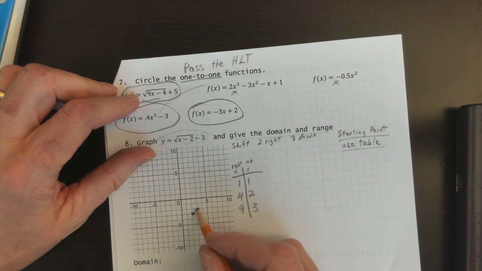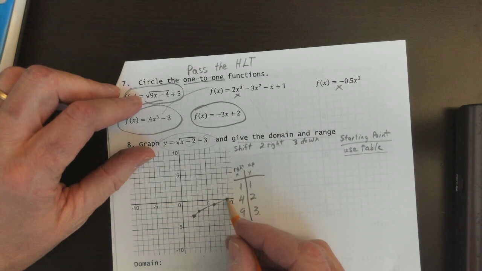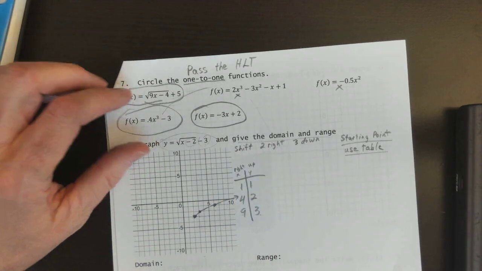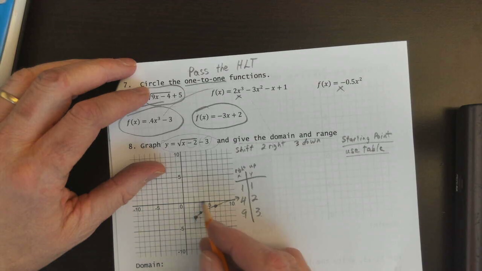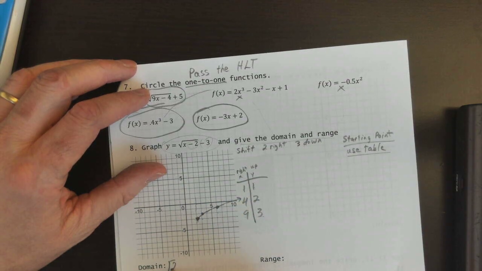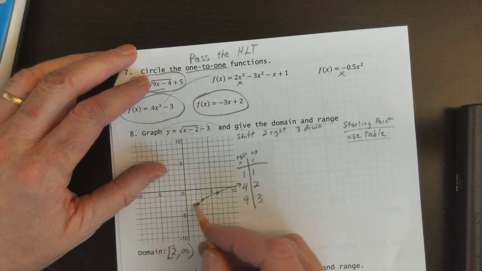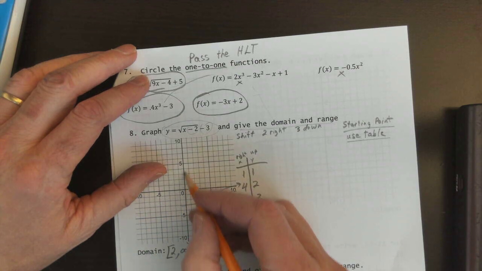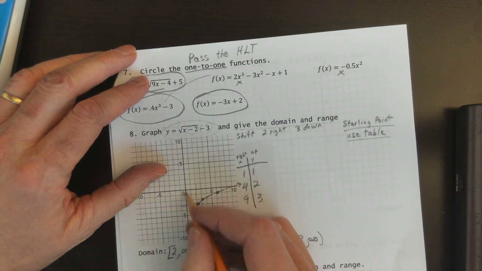From the starting point, always not from here, the starting point, go 1, 2, 3, 4 right, up 2, and then go over. I don't have enough room to go right 9, so I'm just going to stick with this, and it's always increasing, so I'm going to keep it increasing. And I've got my graph. The domain looks like 2 and higher. So I'm going to do this, 2 to infinity. The range, to me, it looks like, here's the low point, is -3 to infinity.